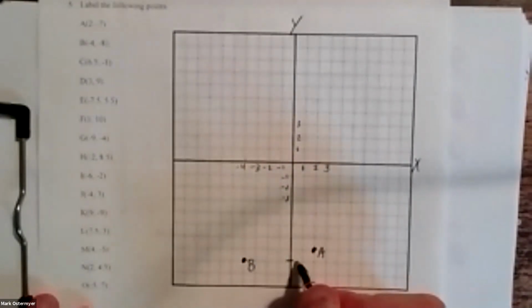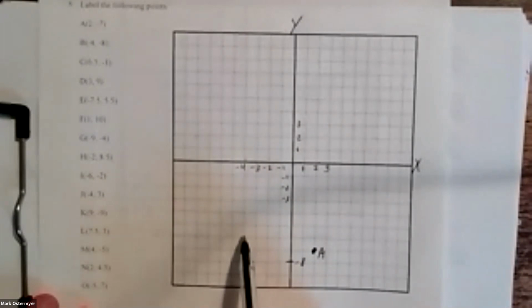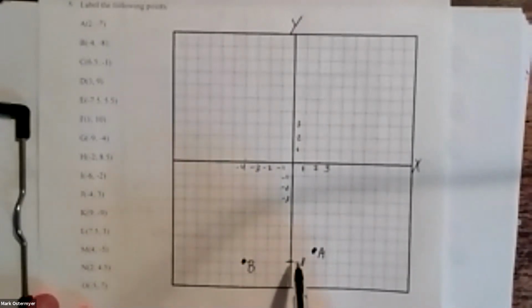Point B. It's located at -4. And what's this tick mark here? -8. So the X coordinate is -4. And the Y coordinate is what? -8.